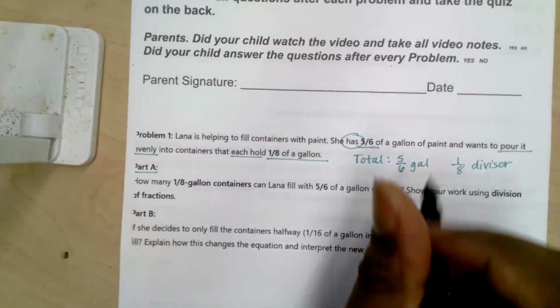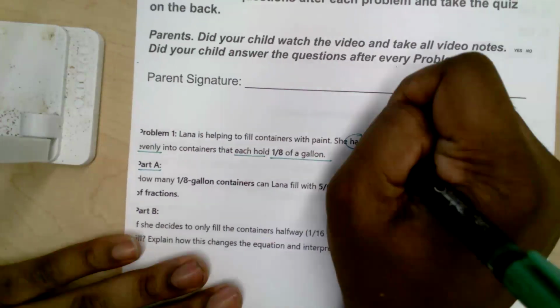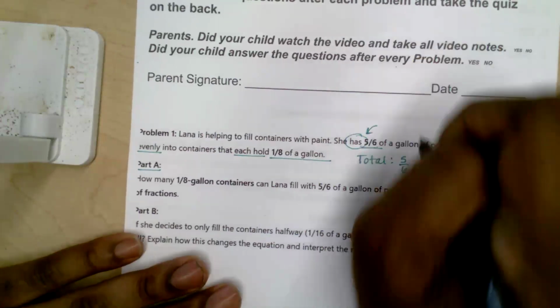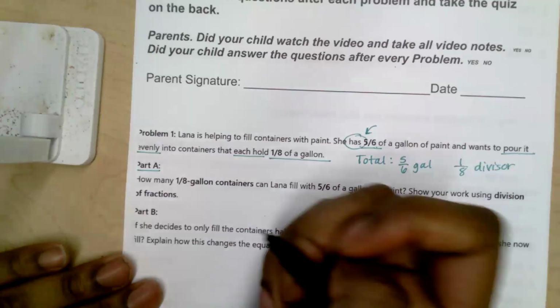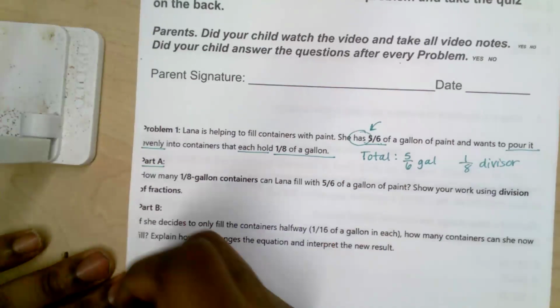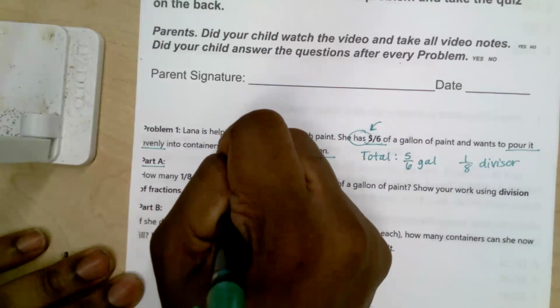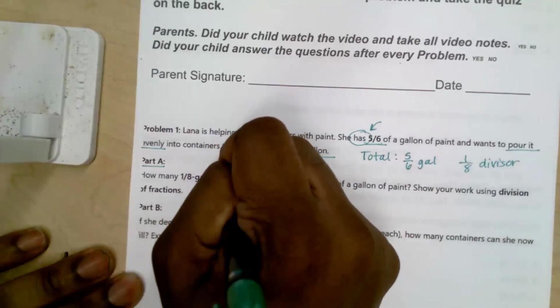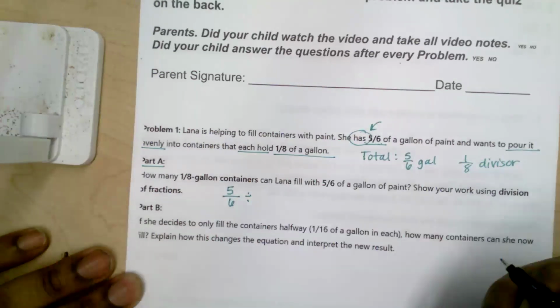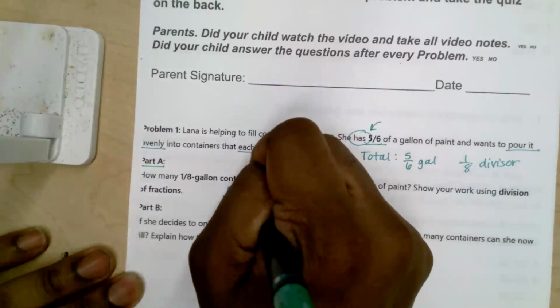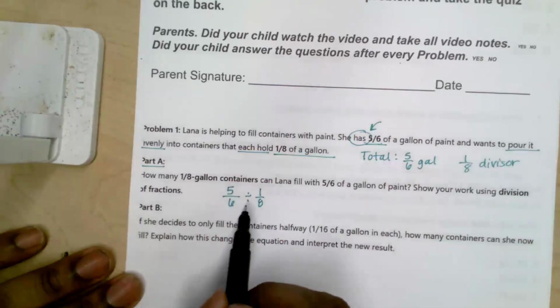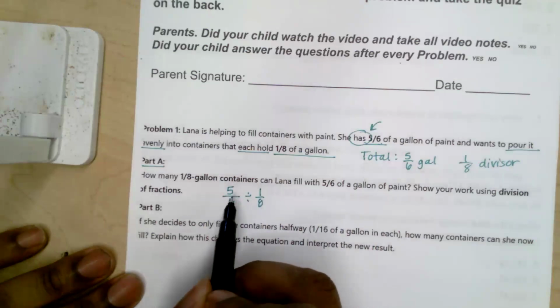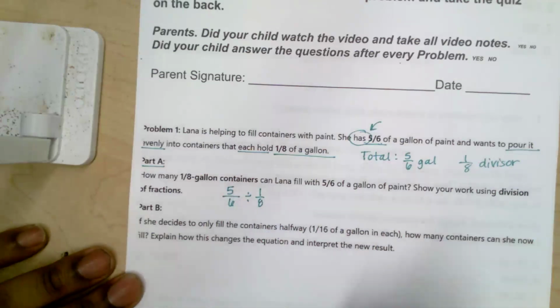So remember, the word "has" helps us understand the total. All right. So our number sentence is going to be 5/6 divided by 1/8. We've got to figure out how many groups of 1/8 can total 5/6.